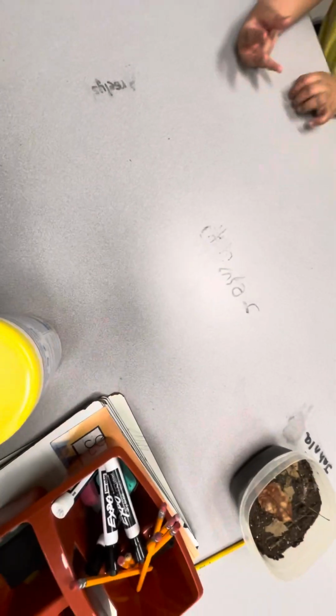Okay, so we're comparing it. We're using similes. It looked even worse for the animals. Looked worse for the animals? Okay, write that down. What did you guys notice as soon as we added it? It turned green and it started bubbling a lot. Oh, interesting. Okay.